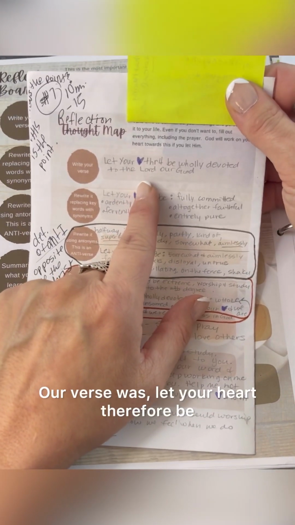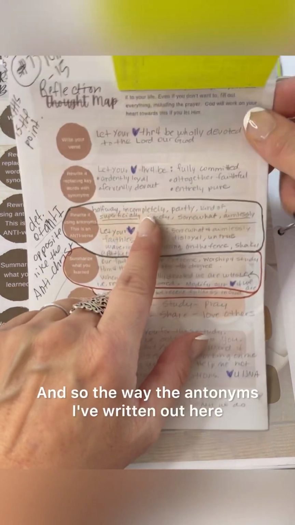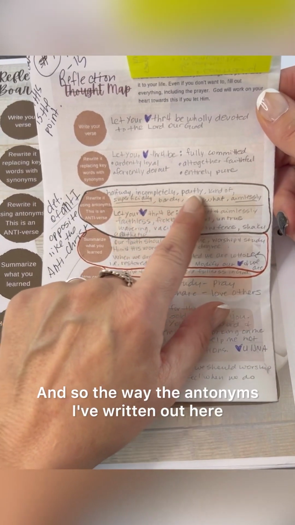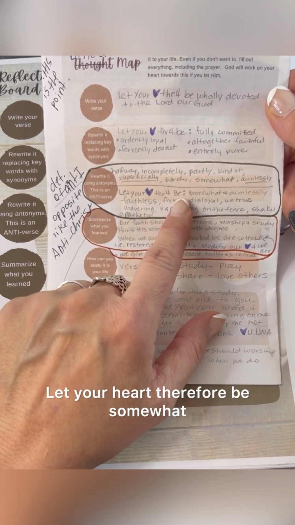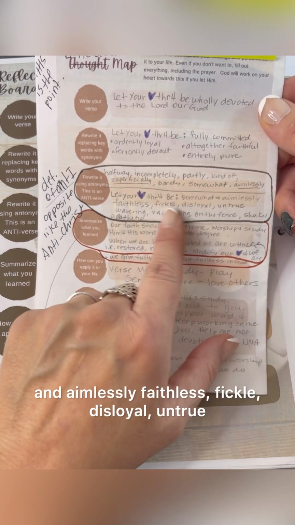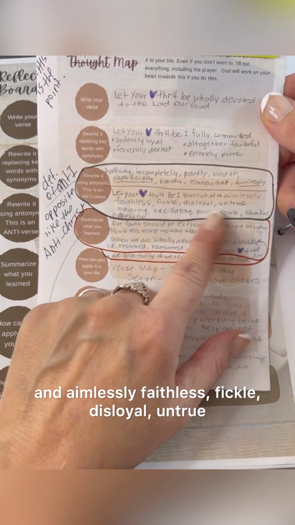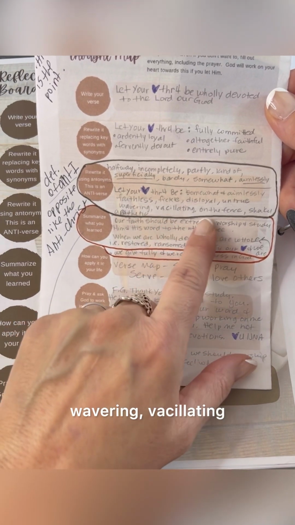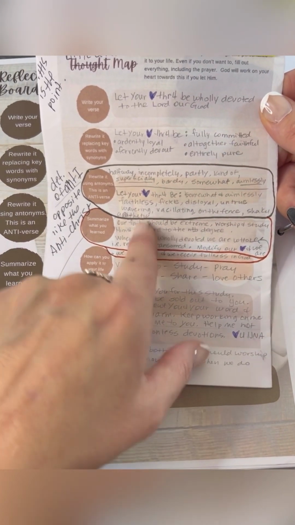Our verse was, let your heart therefore be wholly devoted to the Lord our God. And so the antonyms I've written out here, I rewrote it like this. Let your heart therefore be somewhat and aimlessly faithless, fickle, disloyal, untrue, wavering, vacillating, on the fence, shaky, and apathetic.